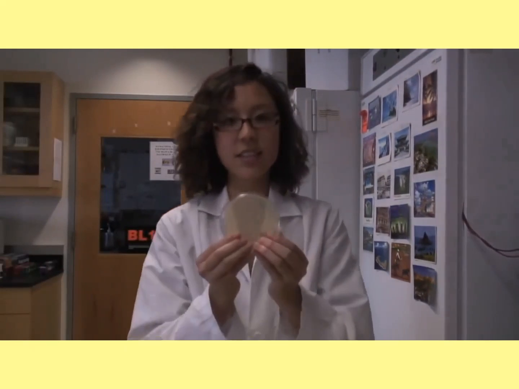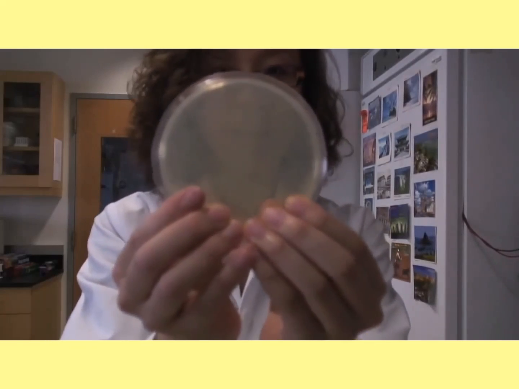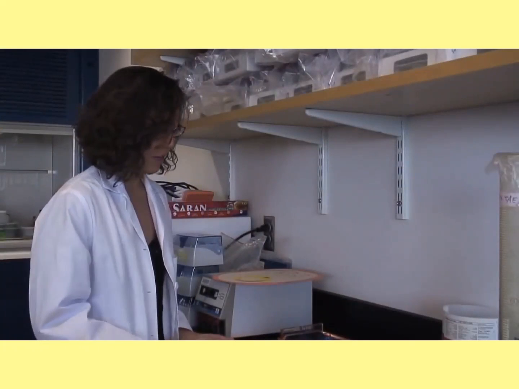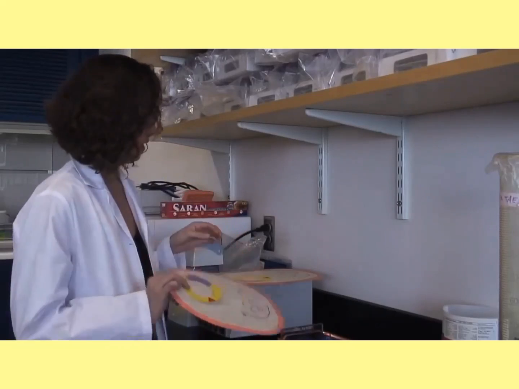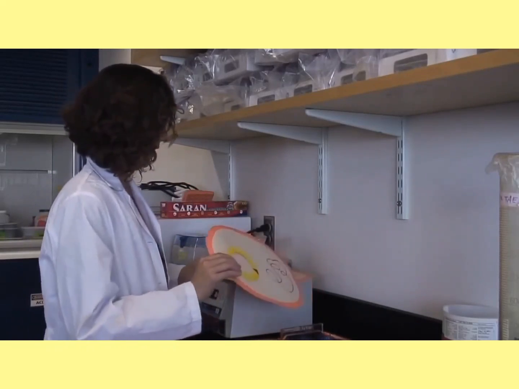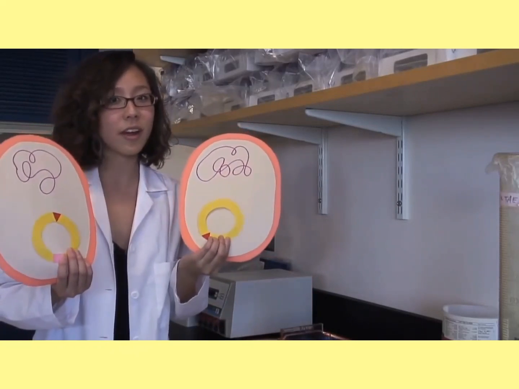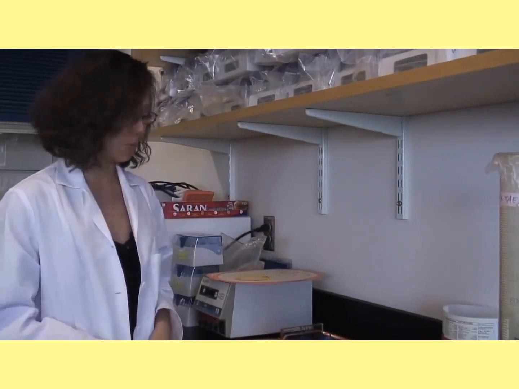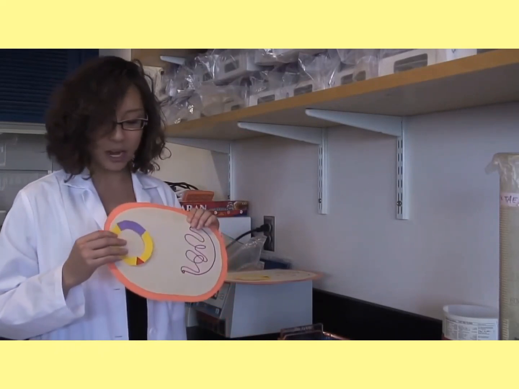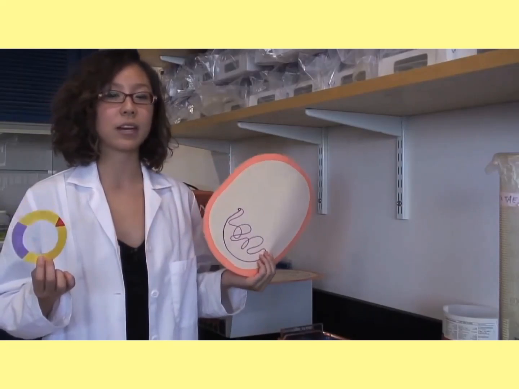Alright, so as you can tell, we've definitely got some colonies that grew on our plate overnight. So now the problem that we have is we need to be able to distinguish the bacteria that got these plasmids from the ones that got these plasmids, which don't have our frog DNA in them. So what we're going to do is use the same techniques that we did at the very beginning of this experiment and extract the plasmids from all these bacteria.